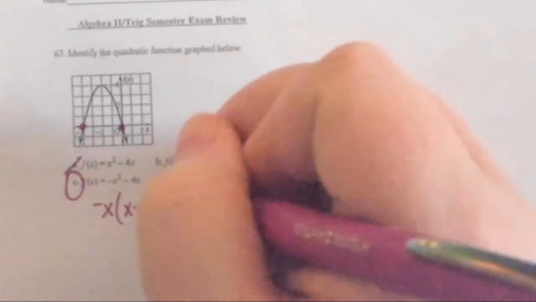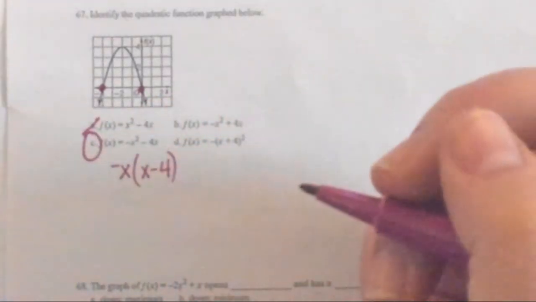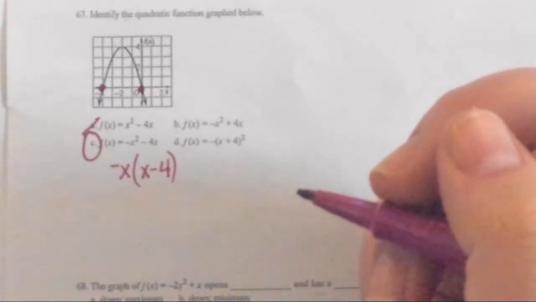If we were trying to work it out, if I factored out a negative x, I would be left with x minus 4. In fact, I'm not going to factor out a negative x. There's lots of options. And I think it's obvious it's C. I'm going to move on. 68. Let's go to 68.